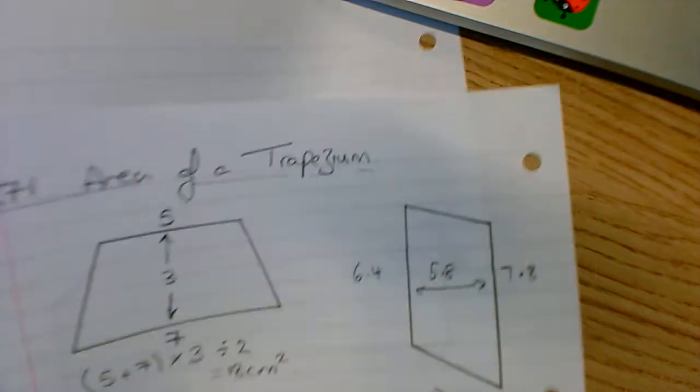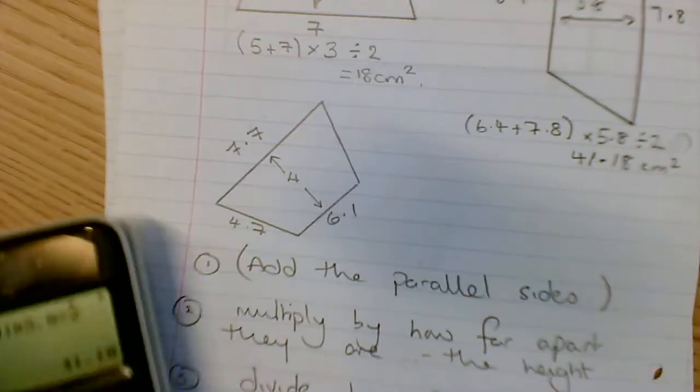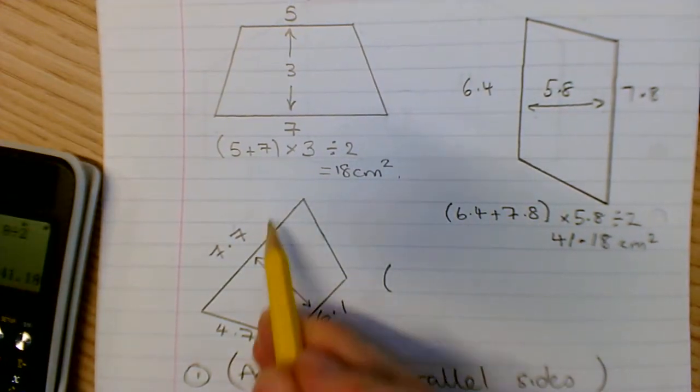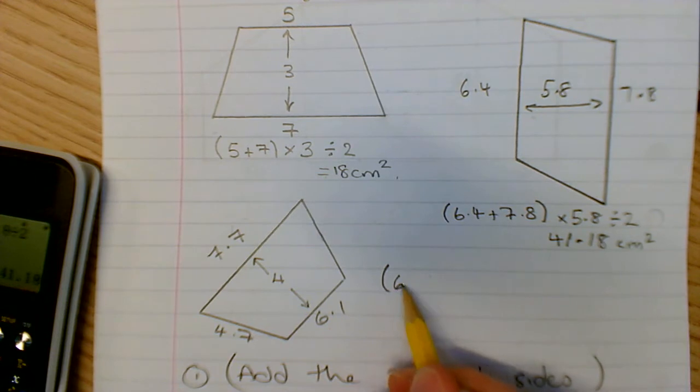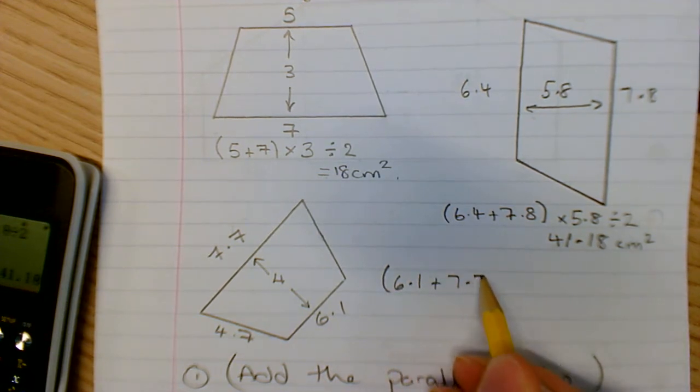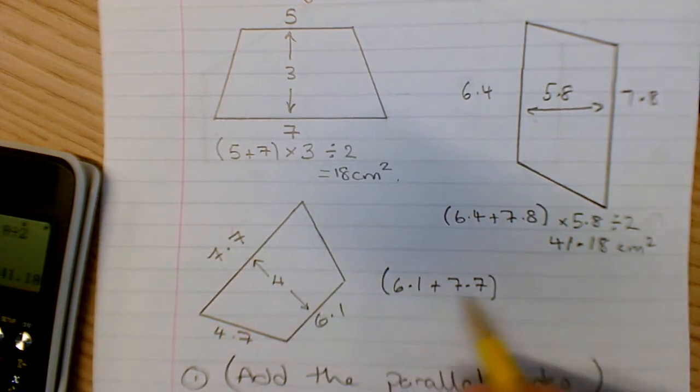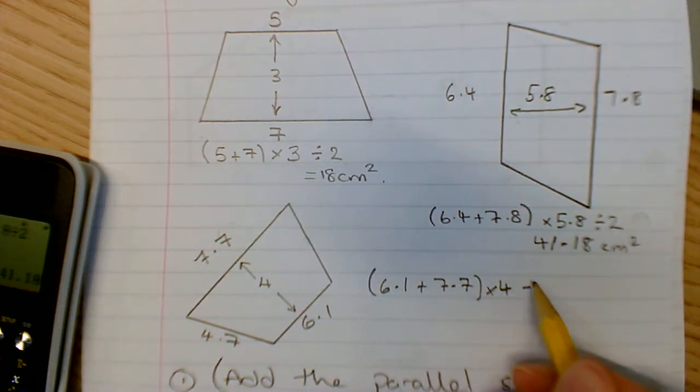So the last one, we've got this thing up here. Now this is a bit weird, this one. So first of all, I'm going to add the parallel sides. These are the two parallel sides, so 6.1 plus the 7.7. Multiply by the distance between them. The distance between them is this 4. So I'm multiplying by 4, and then I'm dividing by 2.